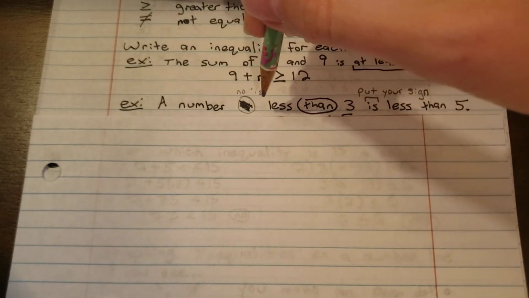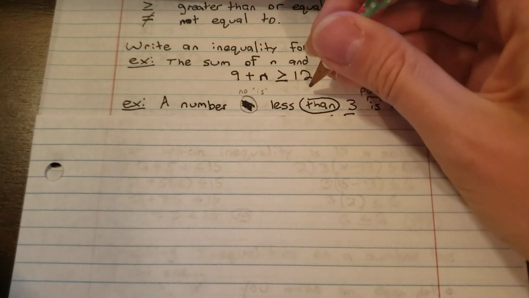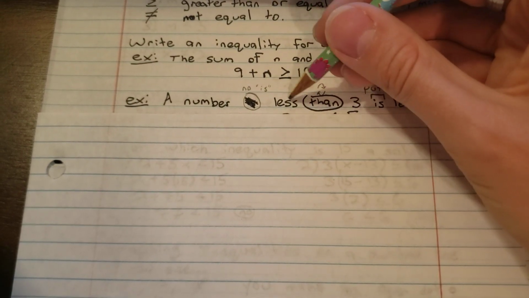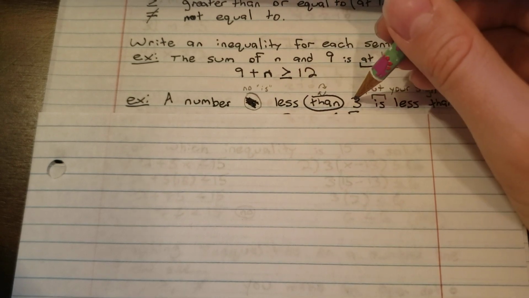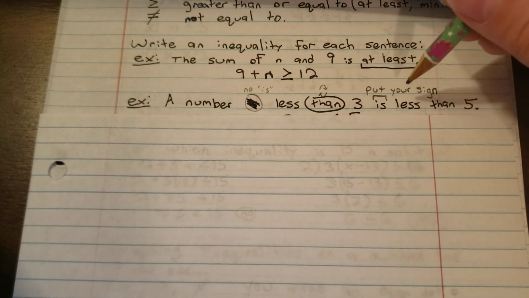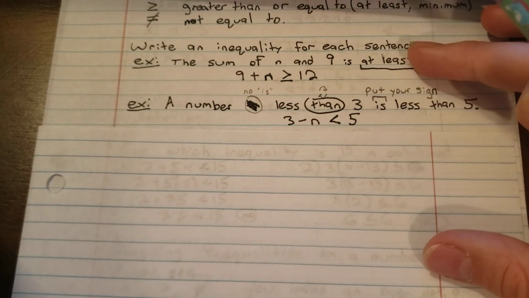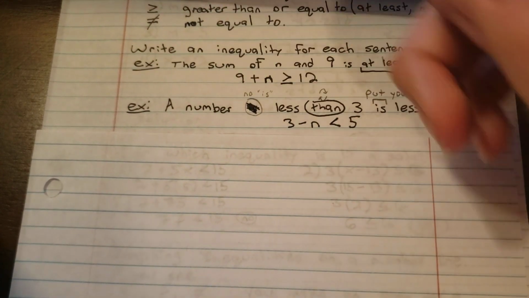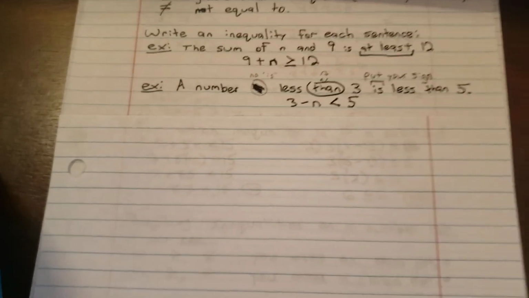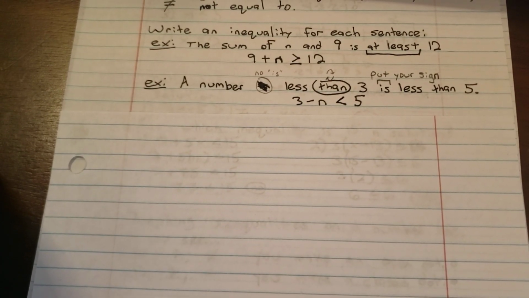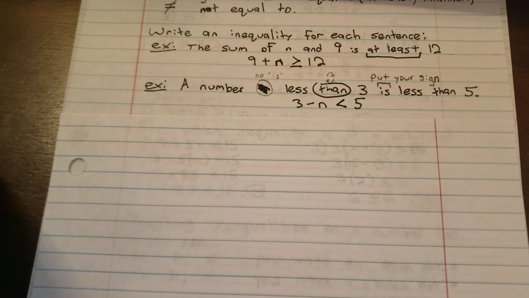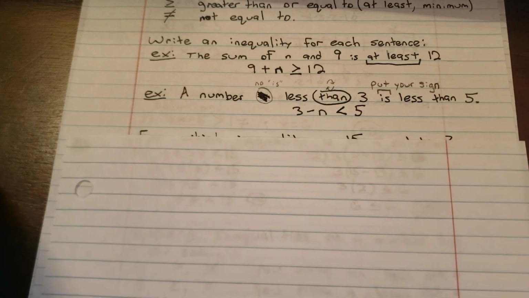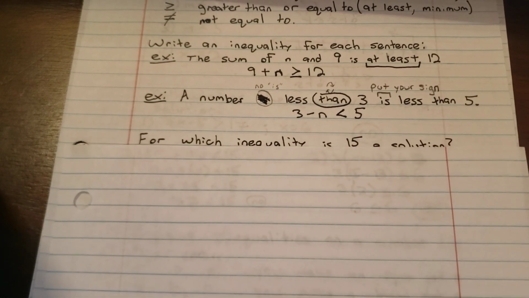Okay, so a number less than 3. So remember, "than", this is where we switch things around. So less is the operation, that's subtraction. So 3 minus a number is less than 5. Okay. So it has been a couple weeks since we've done math. This might seem like, whoa, way quick, but it's just one step at a time. All right? Okay. I have some practice problems here for you, and I think you guys will be able to do that.